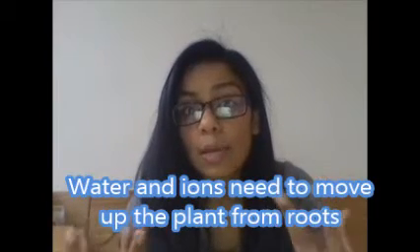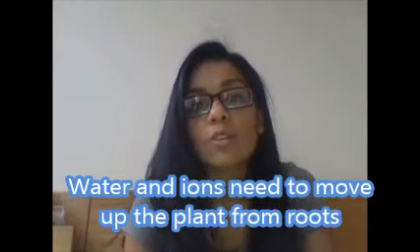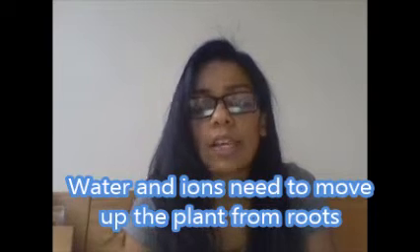Okay, so now the water has got inside the plant through the roots. The next thing it needs to do is move all the way up the stem of the plant and through its branches to every part that needs the water. Okay, and also the dissolved mineral ions from the soil that are dissolved in the water, they move as well.